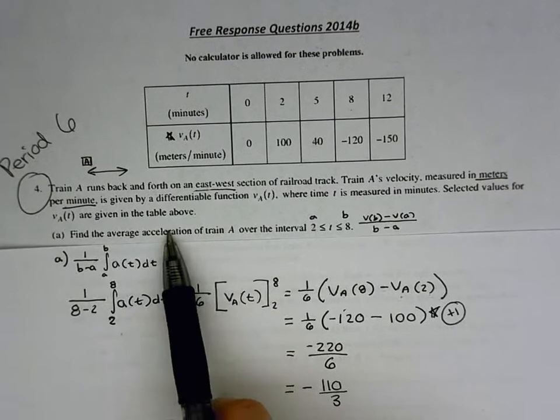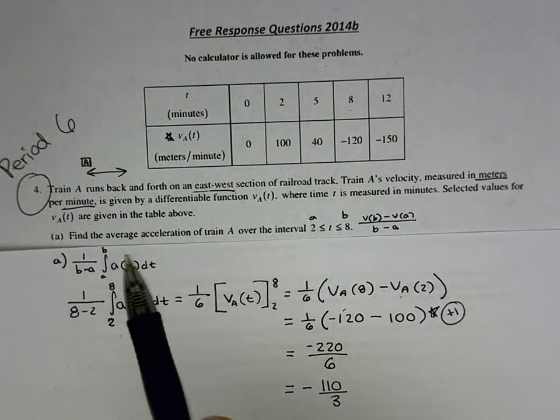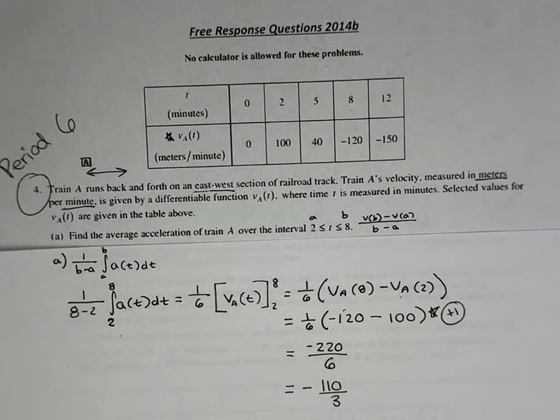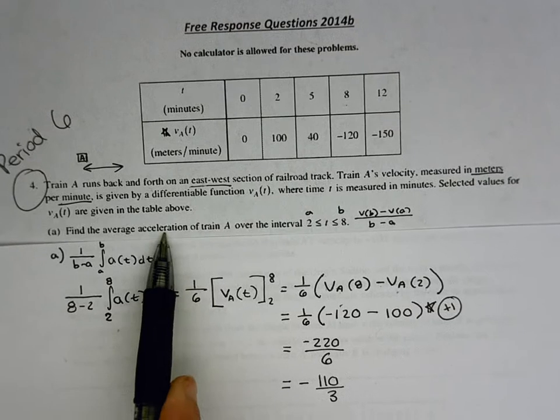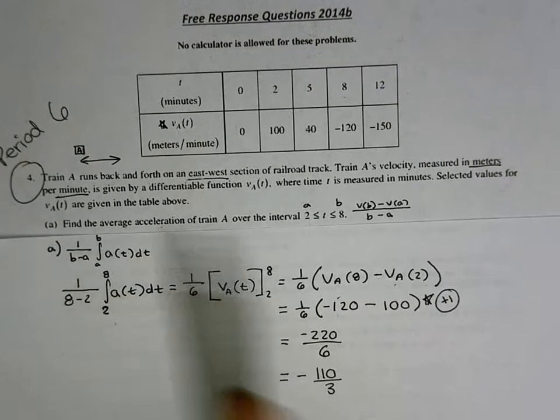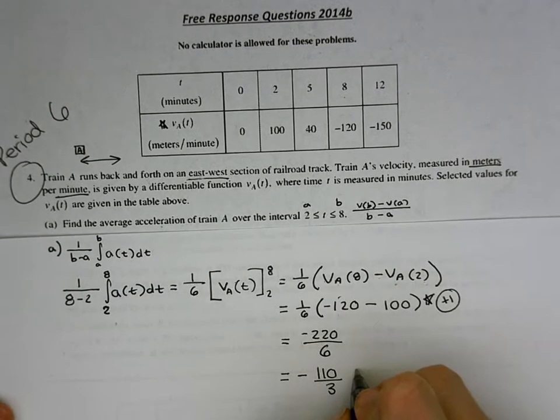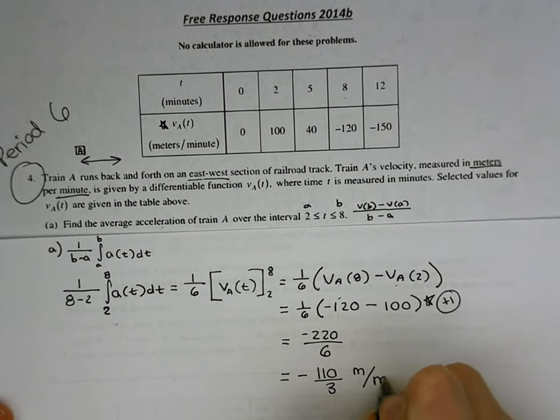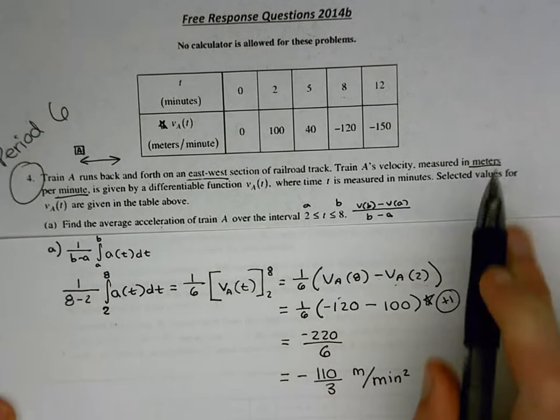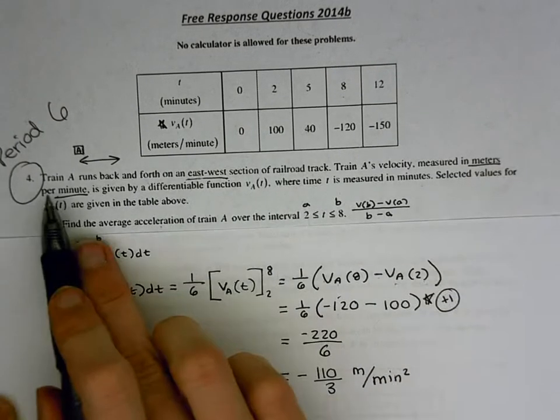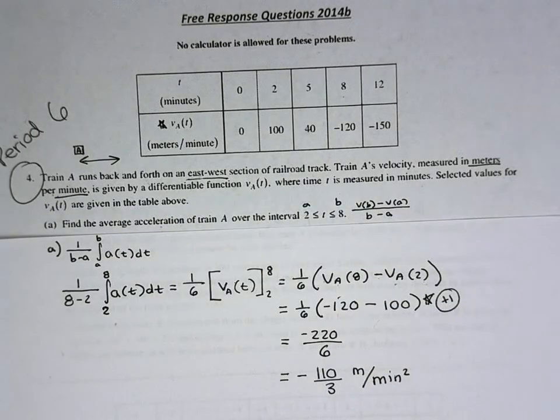Acceleration, so we're finding average acceleration, the middle acceleration, if you want to think of it that way. I mean, it's not perfectly middle, right? But the average represents that middle-ish number of the collection that has accumulated. So it's the middle-ish acceleration, but the key here is we're talking about acceleration. Acceleration's units are going to be meters per minute squared, because your velocity was measured in meters per minute. Okay, so that would be a point.